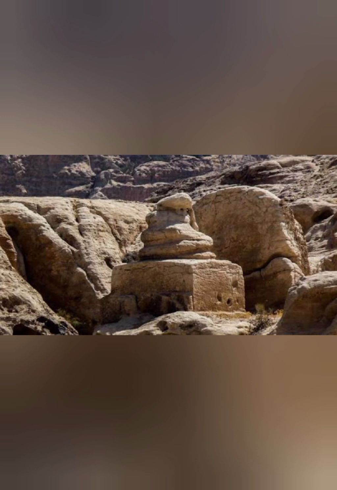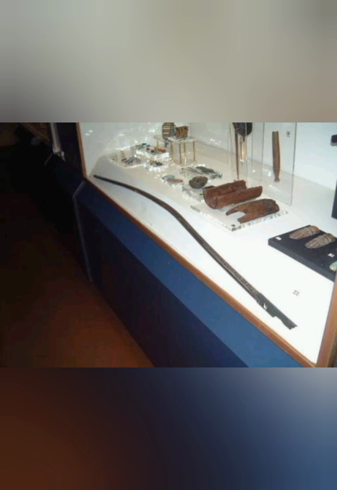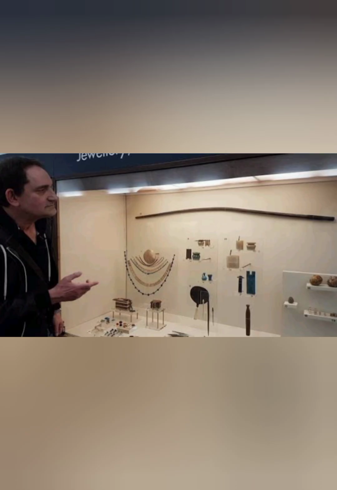In the early 1900s, some archaeologists discovered that this snake monument was actually a tomb. In the tomb were some artifacts, and one thing that they found was a black staff with white paint on it, and it was Egyptian. They translated what it said on the staff, and it said "Steward of Thutmose."